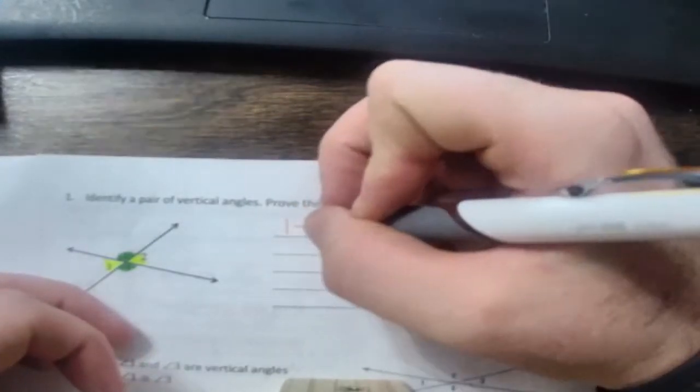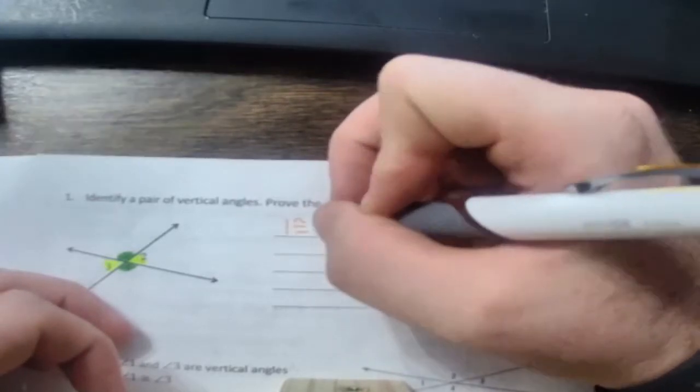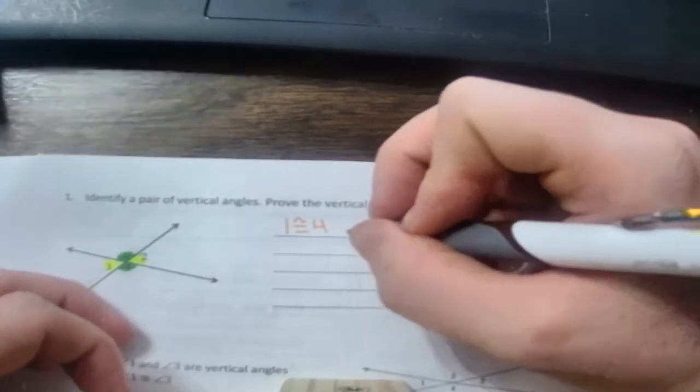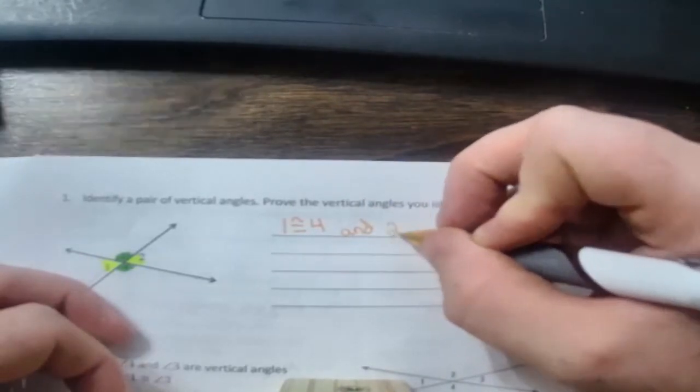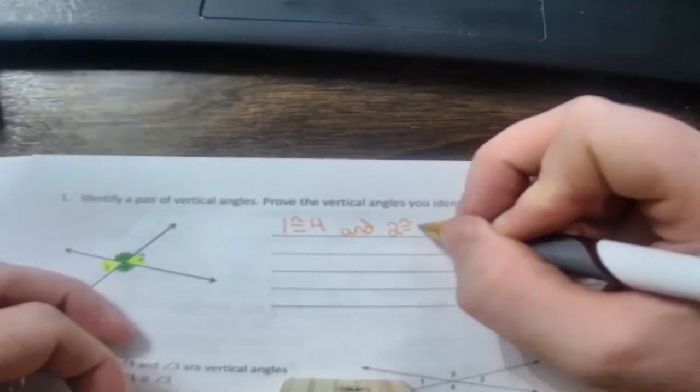So I'm going to say 1 is congruent to 4 and 2 is congruent to 3. Now, there is a reason why I know this. So they want us to prove it. The way that we're going to prove it is through one of our theorems.